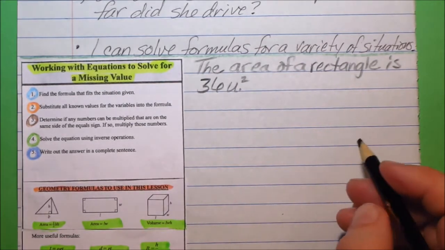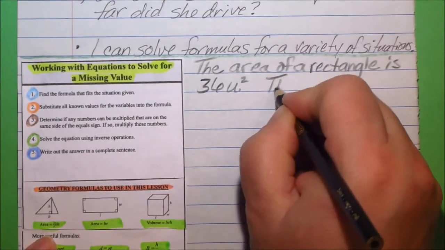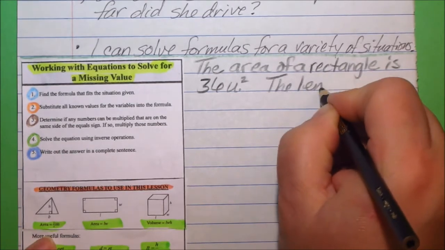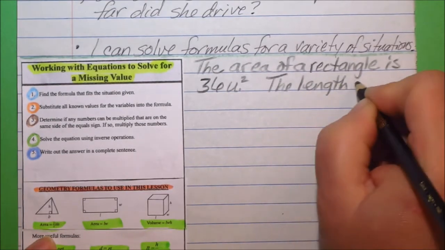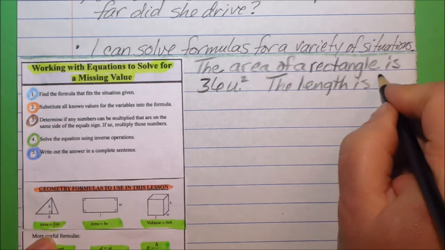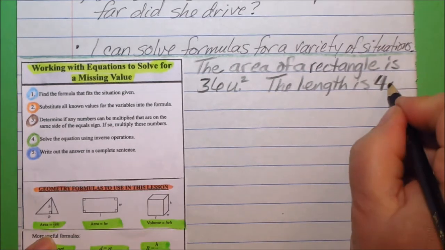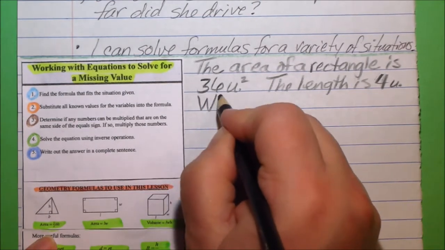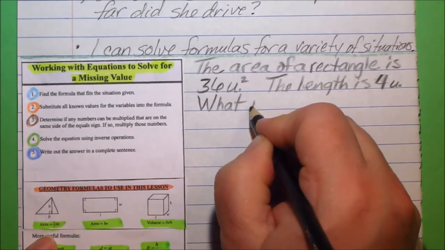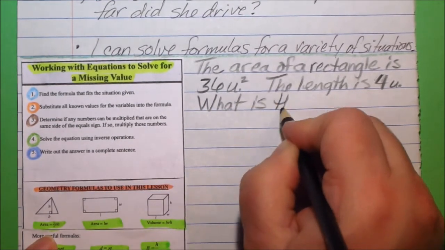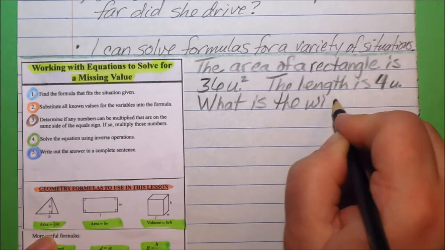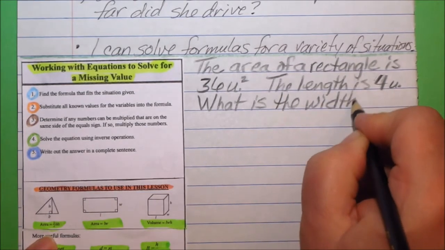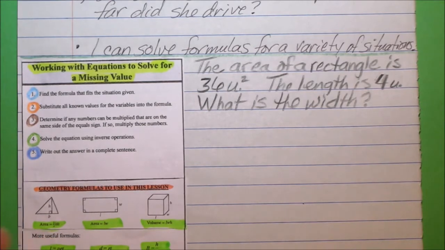All right? The length is 4 units. What is the width? What is the width? All right?